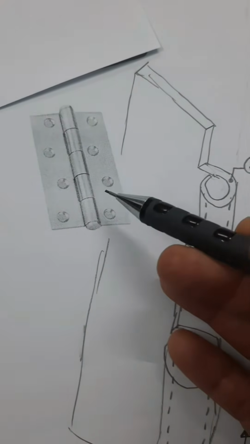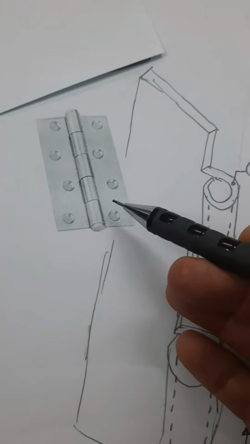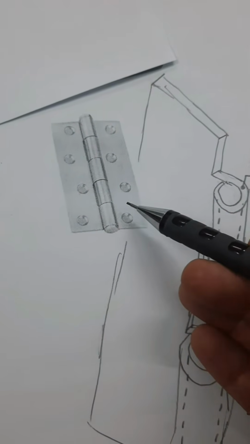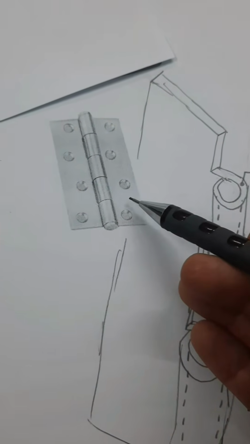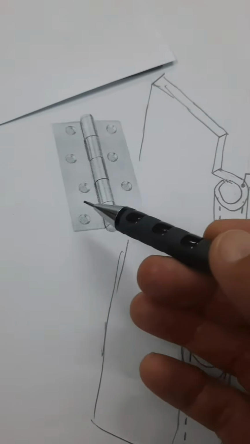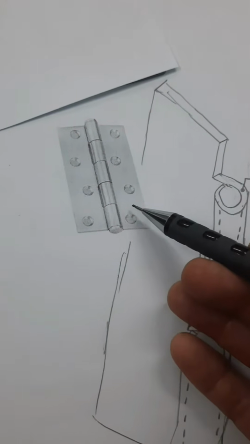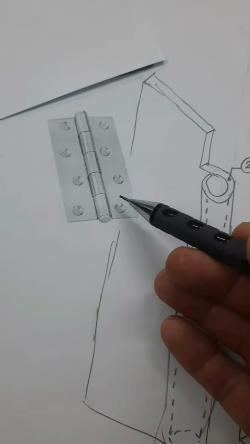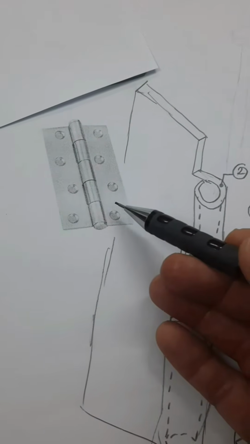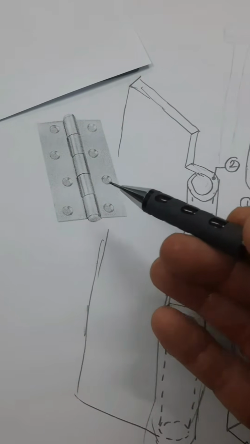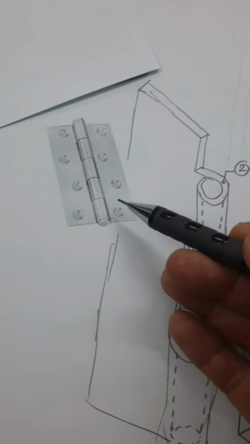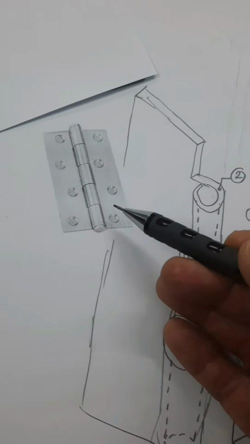I have shown a door hinge on this paper. This door hinge is one of the mechanical assemblies where you have to constrain the required degrees of freedom for the proper functioning of this door hinge.